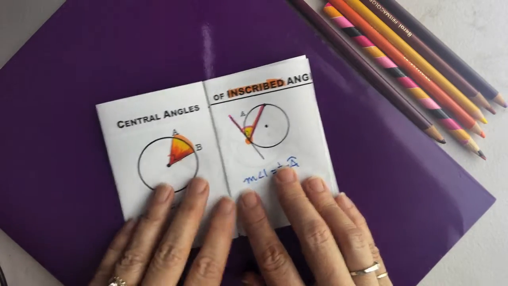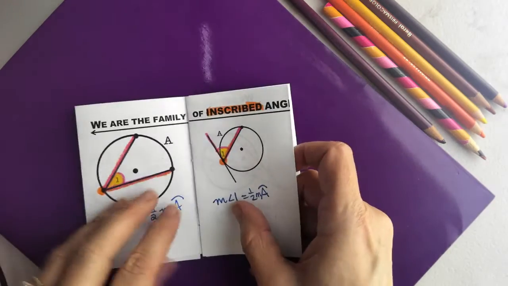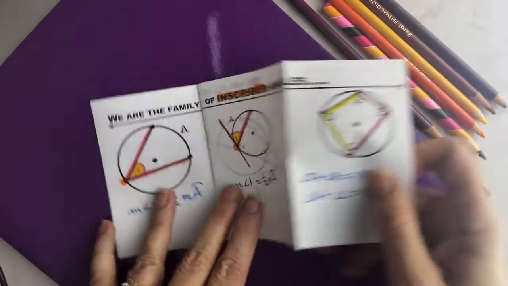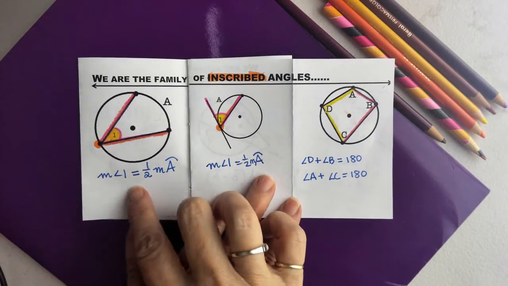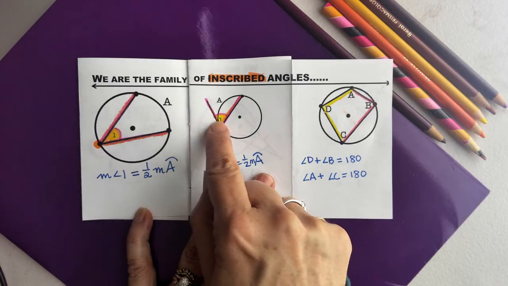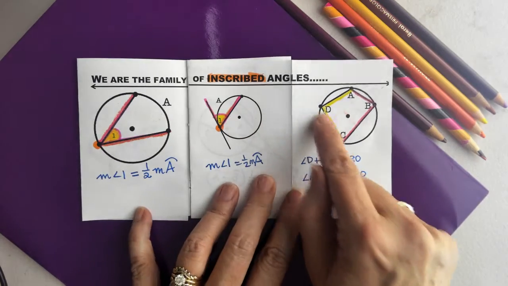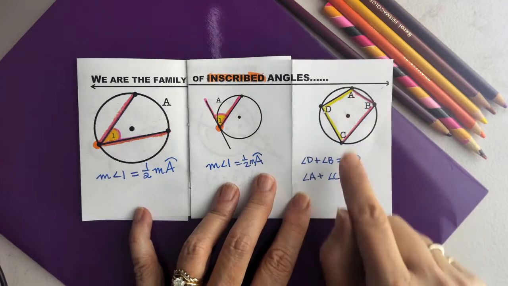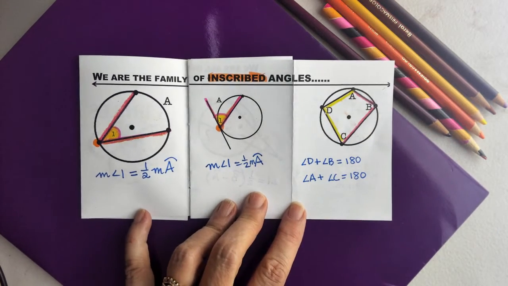Okay, now the next thing we talked about were inscribed angles, and so I'm going to flip it around this way and open it up. So when we're talking about the family of inscribed angles, we have noticed that the vertex for each one of these is on the circle itself. Now here all the vertices are on the circle itself, but this is actually forming a quadrilateral. So we're going to talk about it in a second.